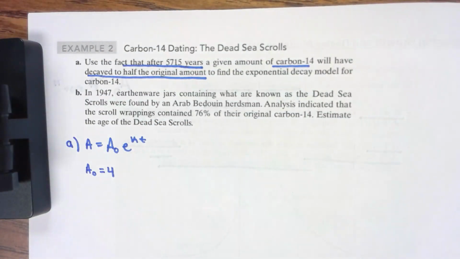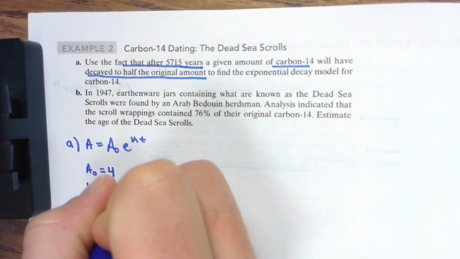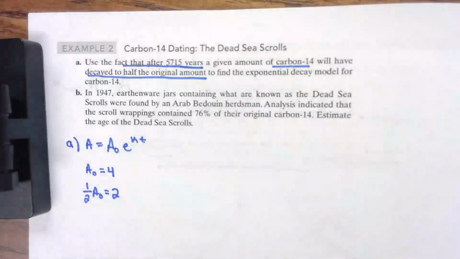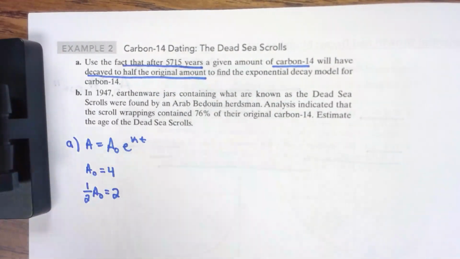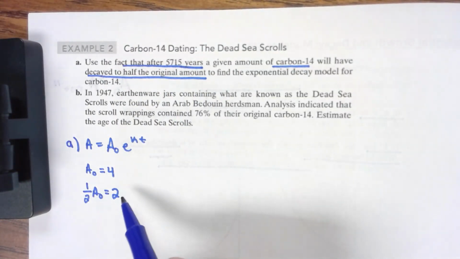Okay, we'll just call it 4. So half of A naught would be 2. And this is going to be the amount we have after 5,715 years, right? So it's taking 5,715 years for the starting amount of 4 to get to 2.